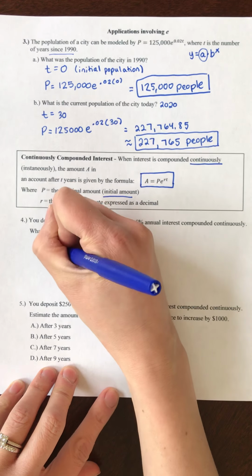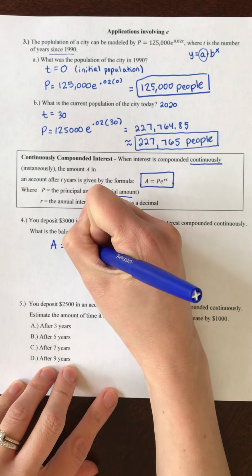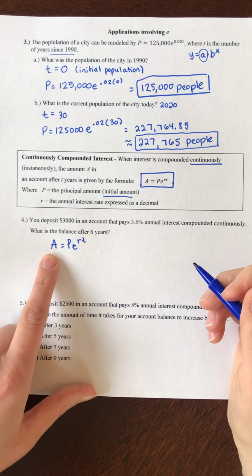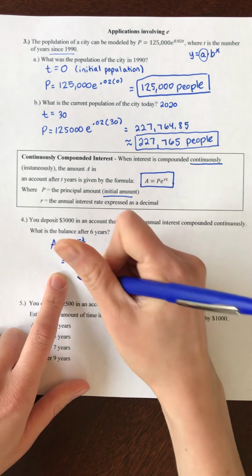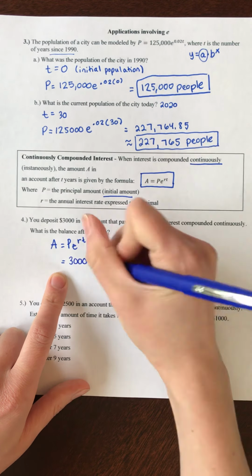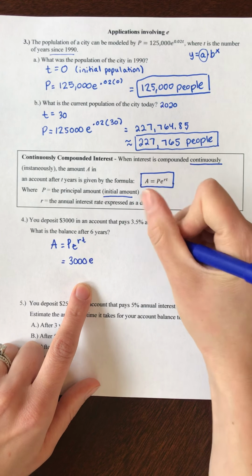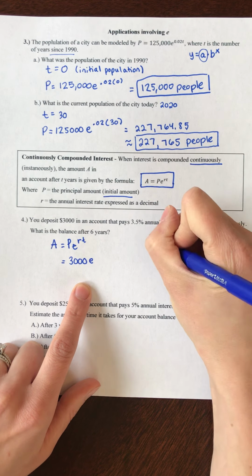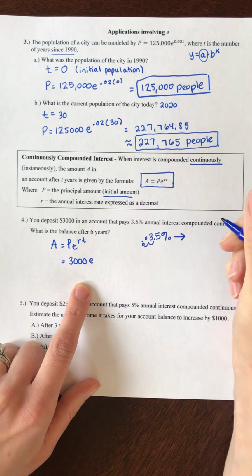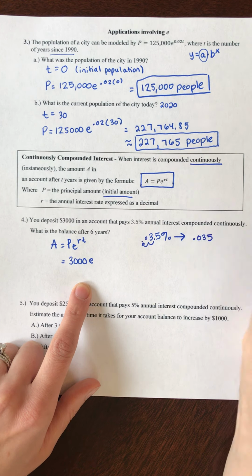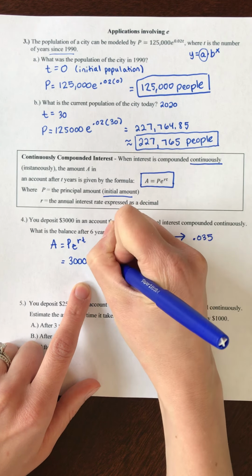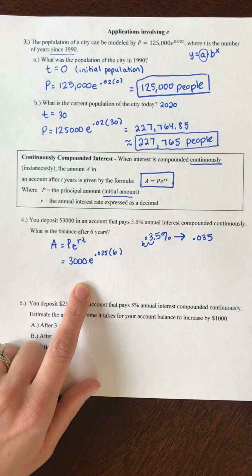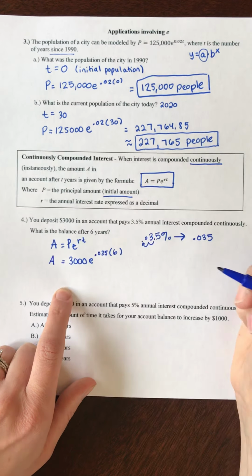Well, here's my formula. A equals P e to the rt. Okay, I'm looking for A. I want to know how much money I have after 6 years. The principal is what I started with. So I started with $3,000. e to the r, the rate is 3.5%, but as a decimal, okay, remember we take our decimal point, you just move it over twice, or you divide by 100. So that's 0.035 that I'm going to plug into my calculator or into this formula, 0.035 times the time, and the time period is 6. So this is what's going to be in my account after 6 years.